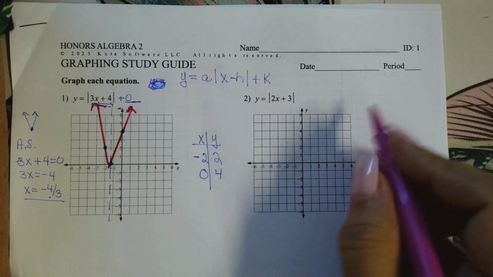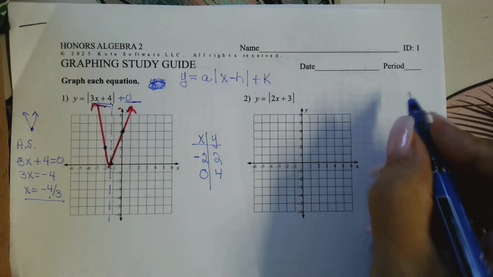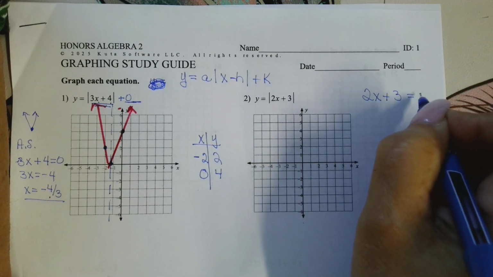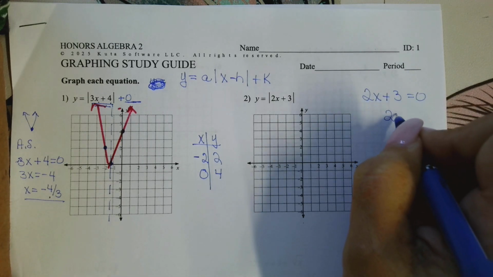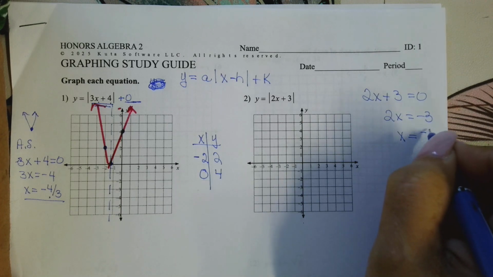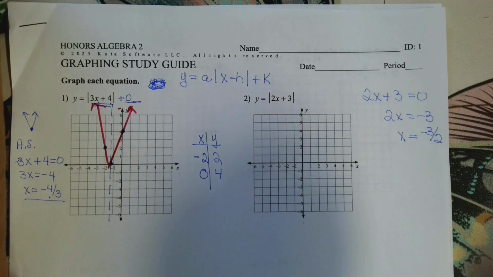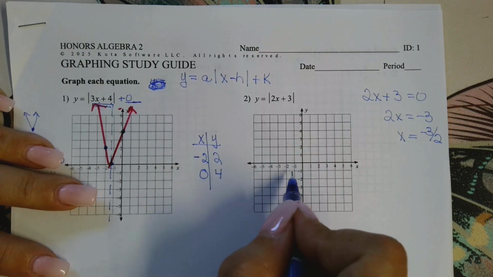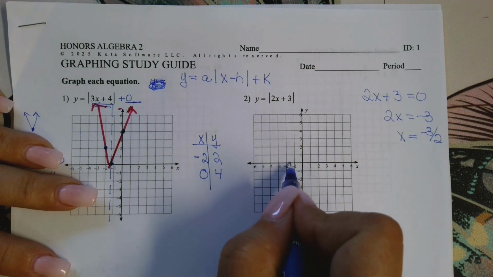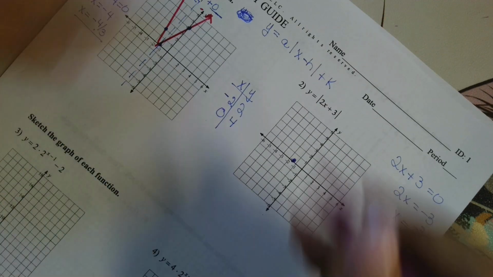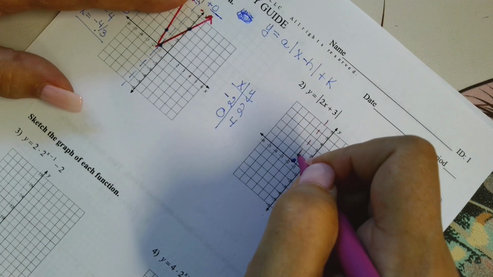So let's take a look. What makes 2x plus 3 equal to 0? That would be 2x equals negative 3, x equals negative 3/2. So at negative 1.5, which is right here, that is your vertex. Again, that's also where your axis of symmetry is.